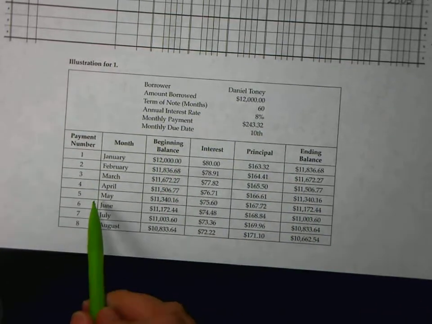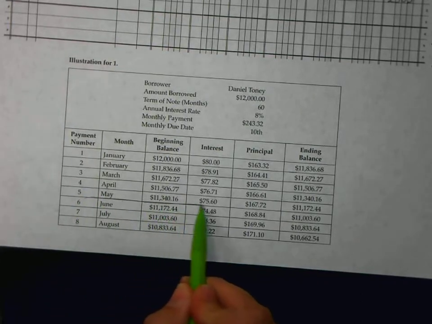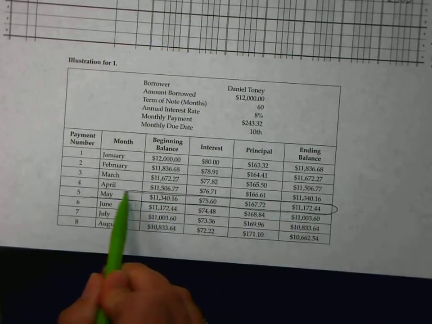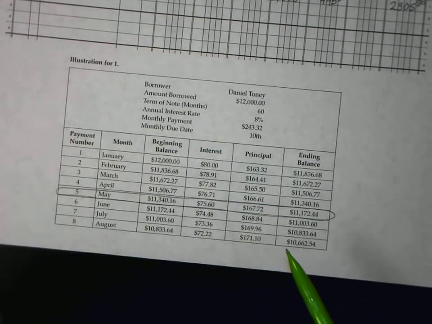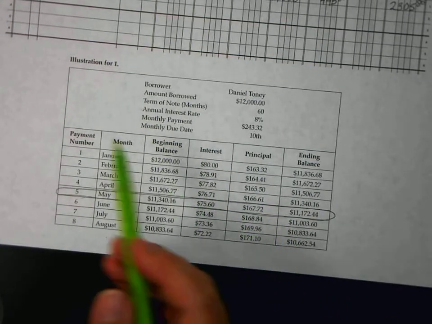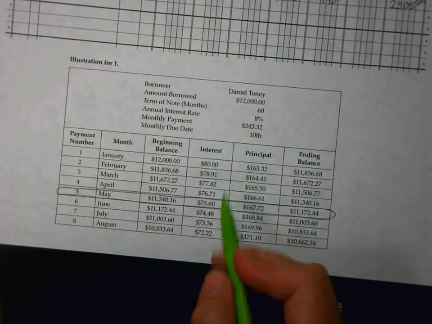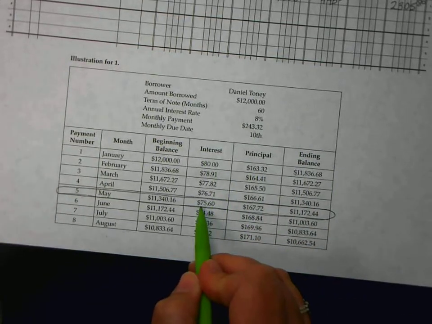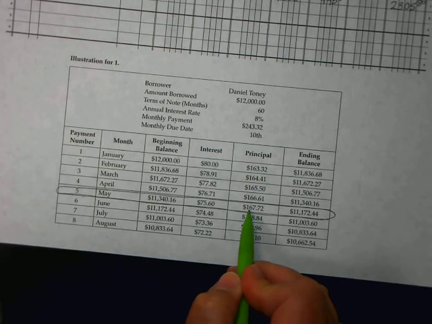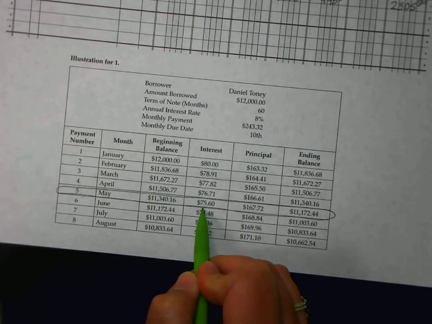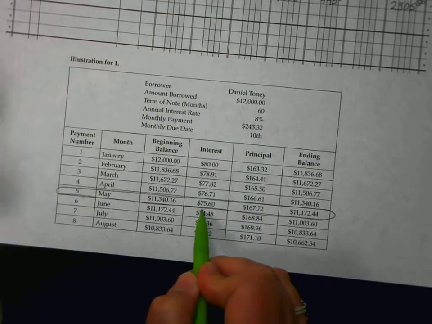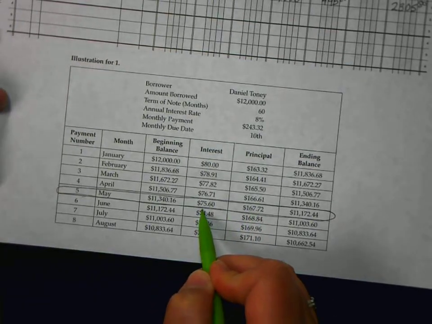And we're looking at May, so it tells us we're doing May. Interest changes, principal changes because of the way the interest works from month to month. So here we have a principal of 167.72 and interest 75.60. Those two added together is the total amount of his payment.